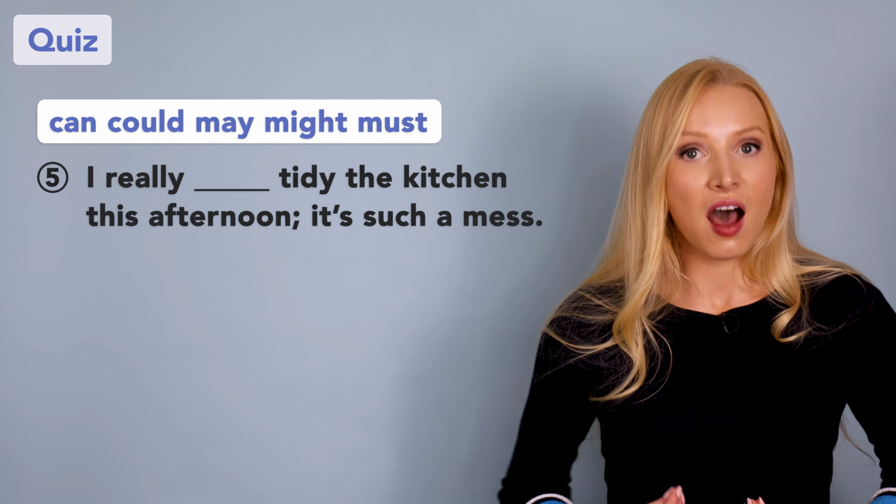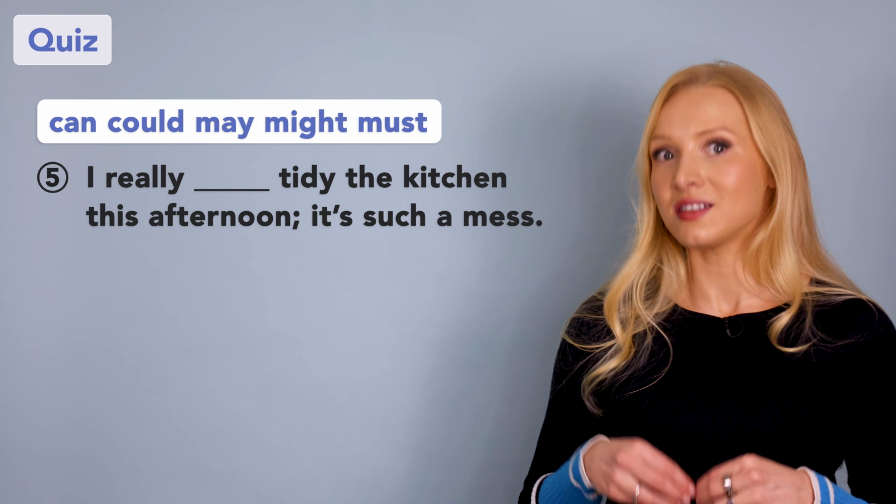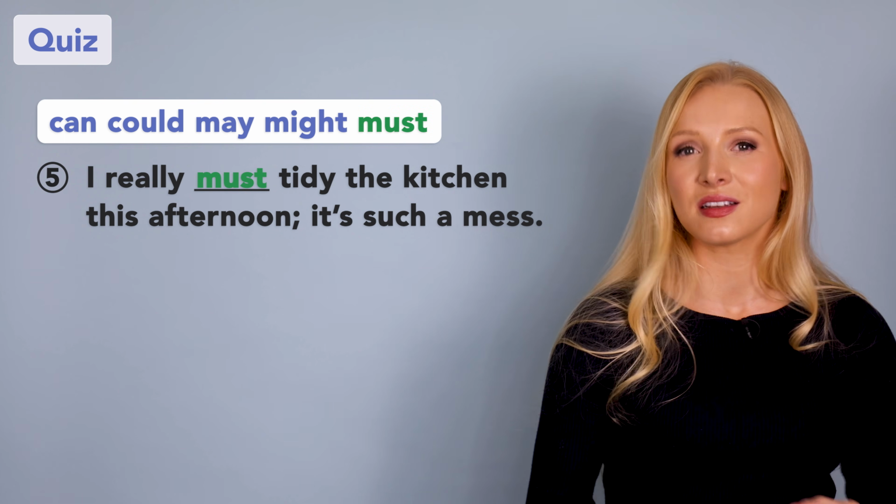This is something I think I really need to do, so it is an internal obligation. Must best completes the gap. How did you do? Keep a note of your score as we're going to do another little quiz later, and then you can share it in the comments section. But for now, we have 4 more modal verbs to go.